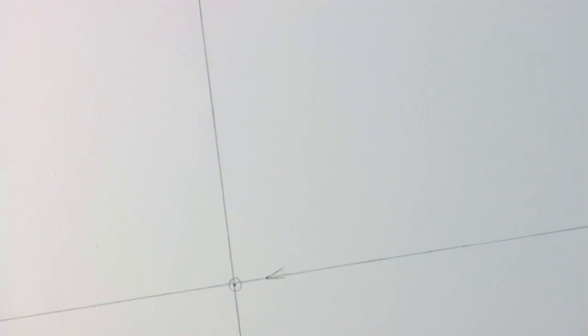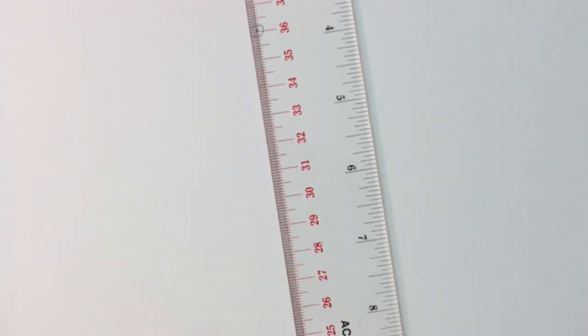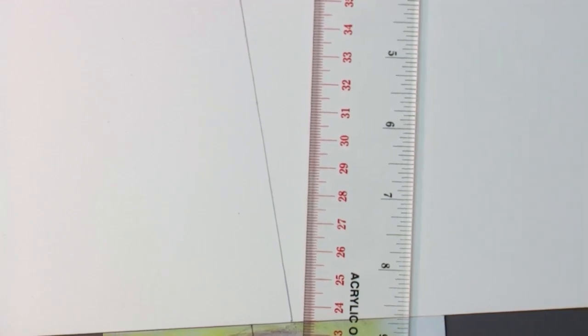So let's go ahead and capture a few more things. I'm going to go to where the iris intersects that line. I better get to the right camera, sorry.